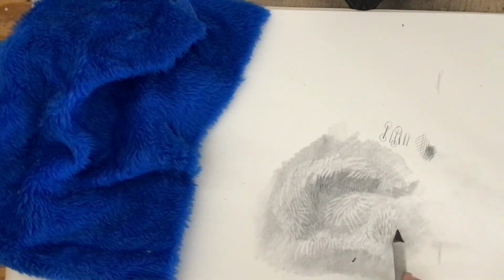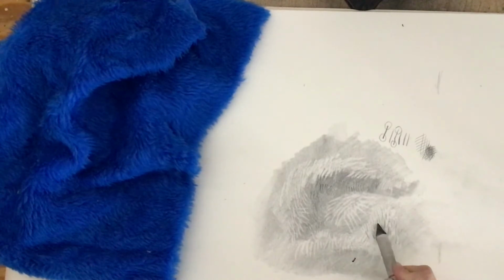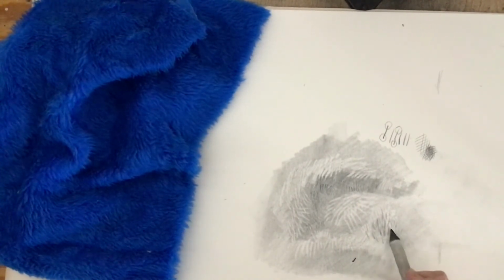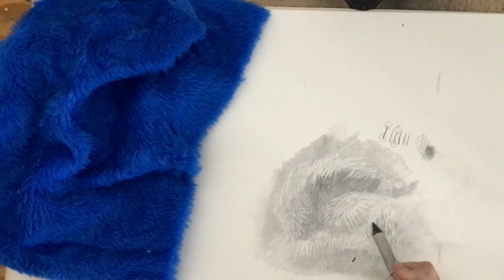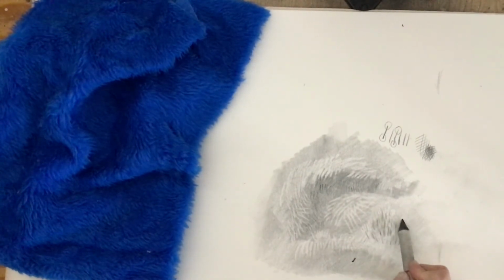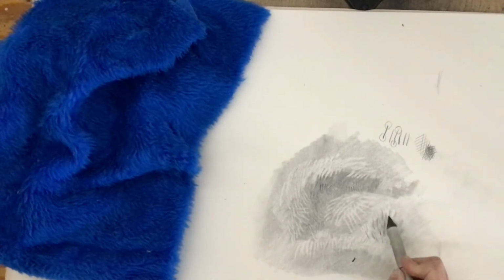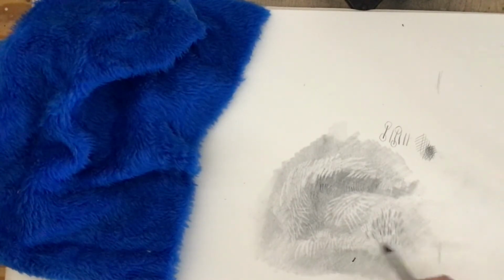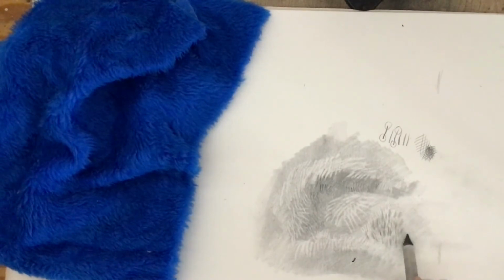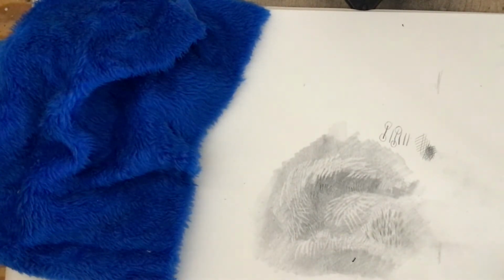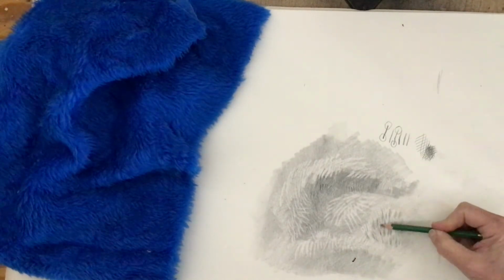And you can use your stump as a drawing tool. I'm just generating, trying to recreate the pattern of the fur, and strengthening it.